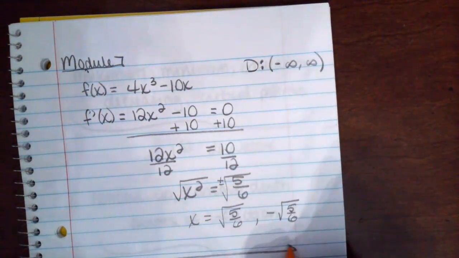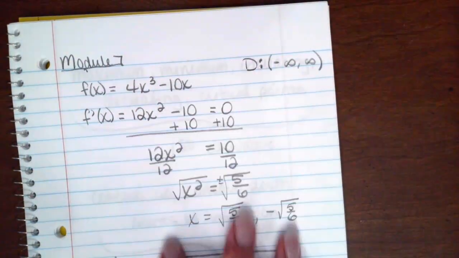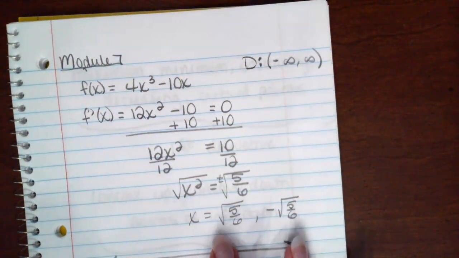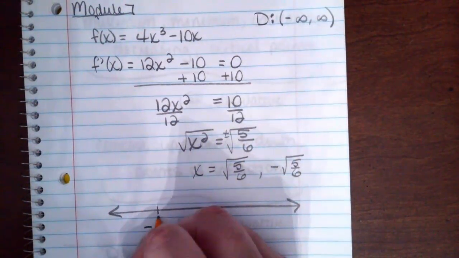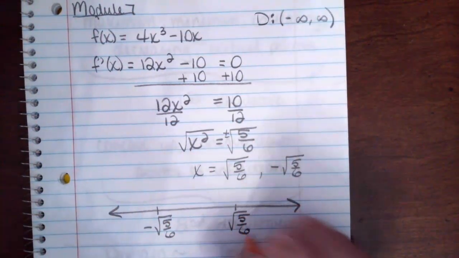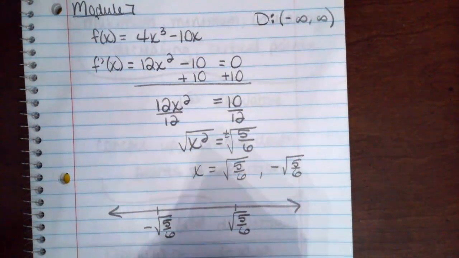All right, so we make a number line. First thing that we did was find the domain. Second thing that we did was take a derivative and set it equal to 0. So these are my critical points. So I've got negative root 5/6 and I've got positive root 5/6. And this is approximately equivalent to negative 0.9129.